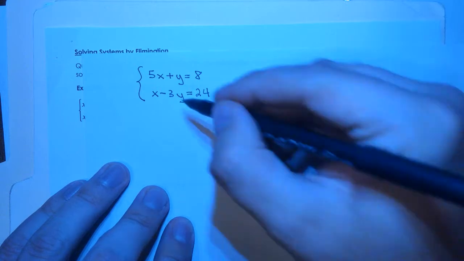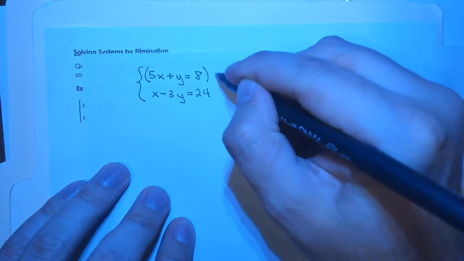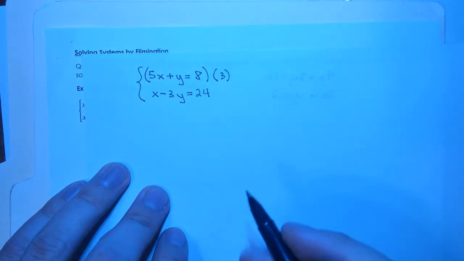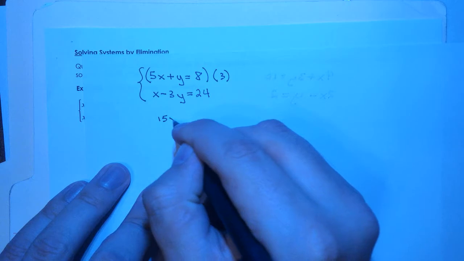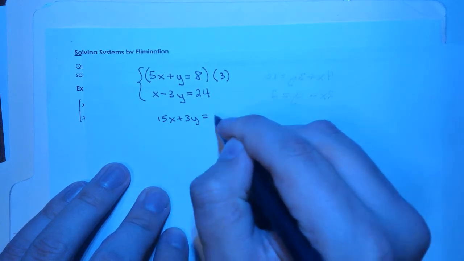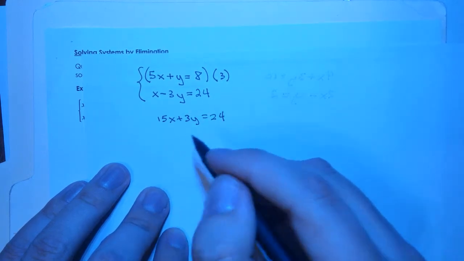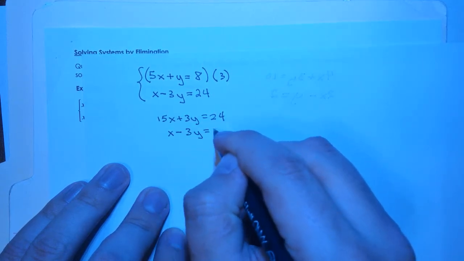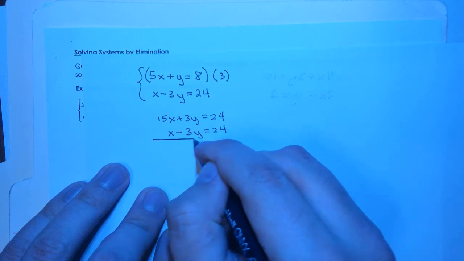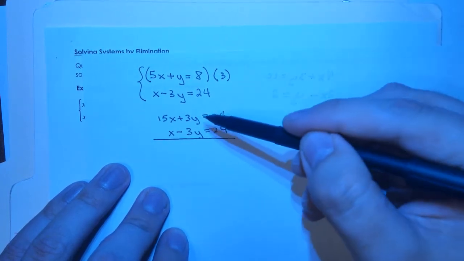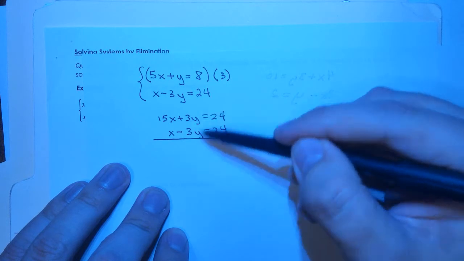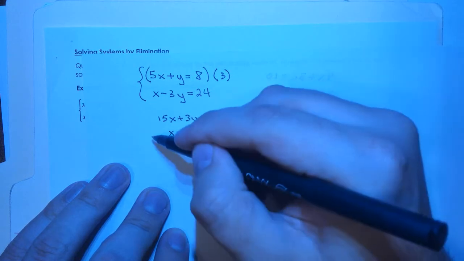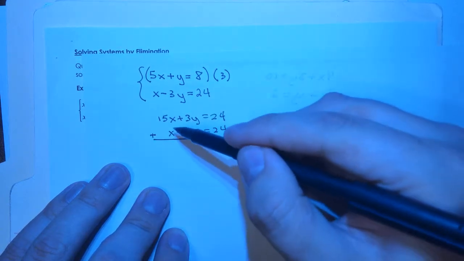All right, so let's take this first equation. And what I want to do is multiply it by 3. So I'm multiplying 5x, y, and 8 by 3, which gives me now 15x plus 3y is equal to 24. I take my second equation, I'm not going to touch it, I'm going to leave it as x minus 3y. And again, the advantage of this is plus 3y minus 3y, that adds to 0. So I have multiplied them, my y's have the same coefficient but with opposite signs, so now what I can do is add these two things together.